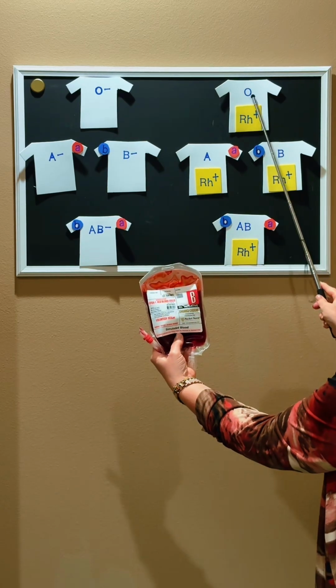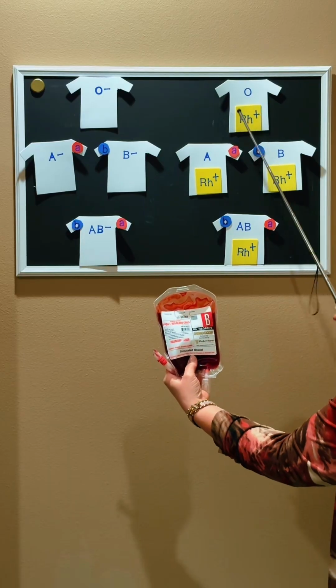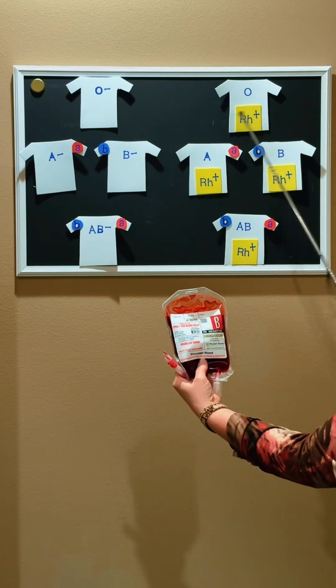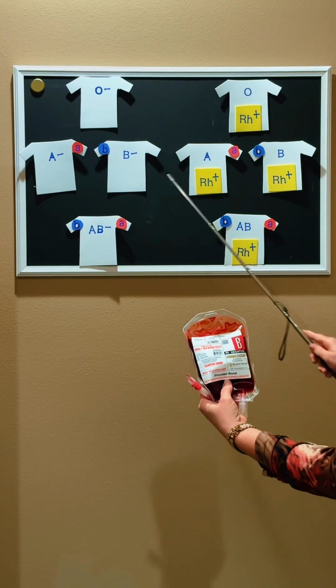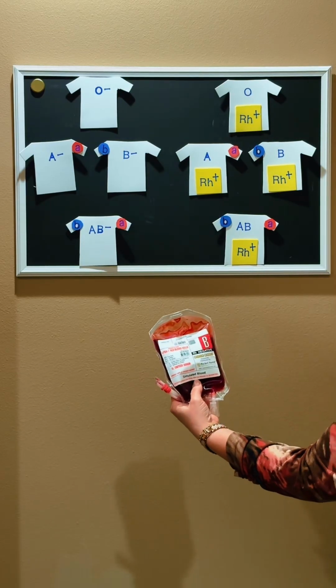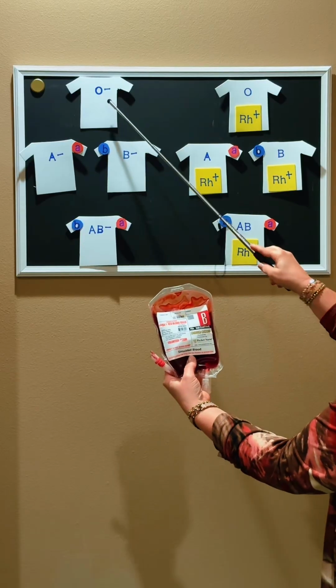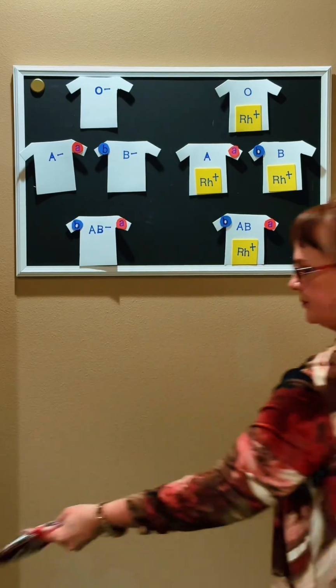Now we can't get a positive because this negative is going to pick up on this extra bit and it can cause a transfusion reaction, because you don't have this extra bit in negative people's blood. So B negative can get B negative and O negative only.